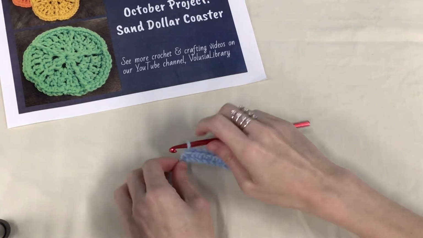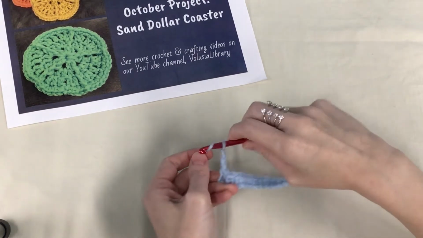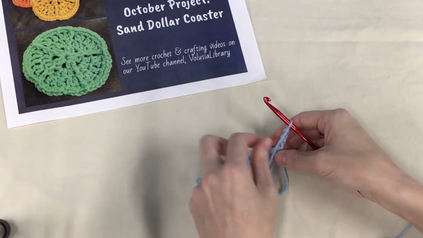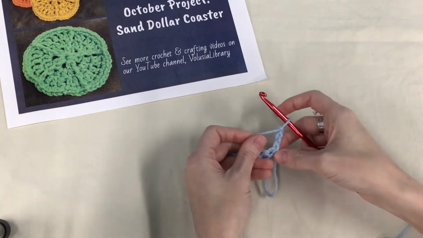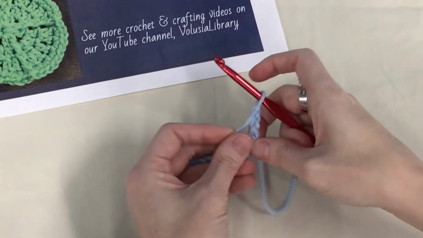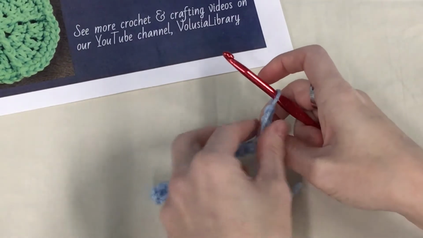All right, so now we're going to start with our bobble. We're going to chain up 3, and we're going to turn our work. Now the very first bobble is going to go into this very first stitch. Now our chain 3 is going to count as a double crochet. So it is in this first stitch, but remember with the cluster, they all go into the same stitch.